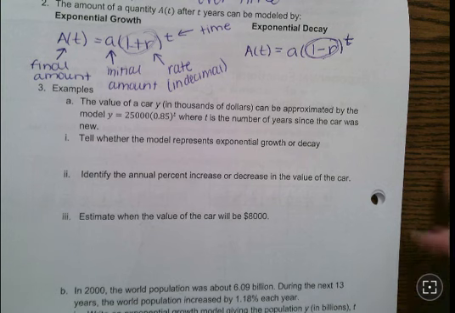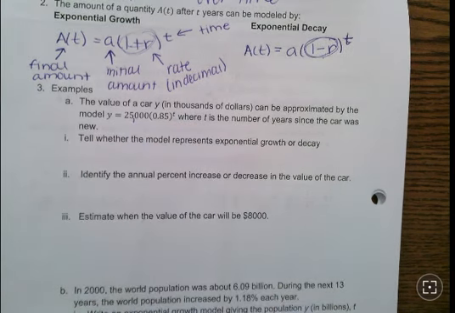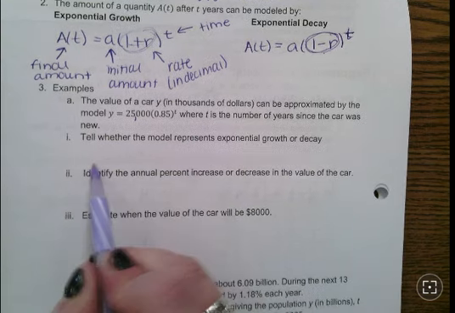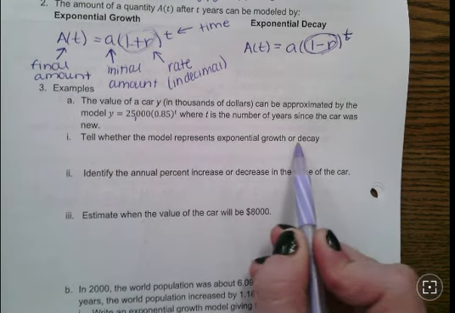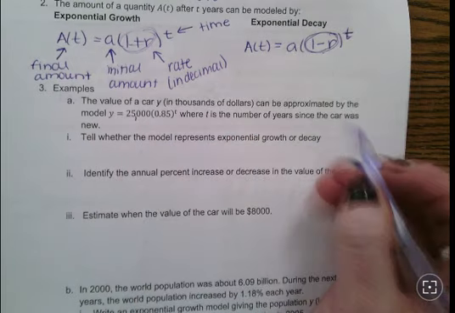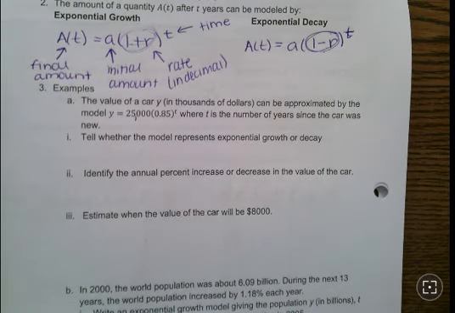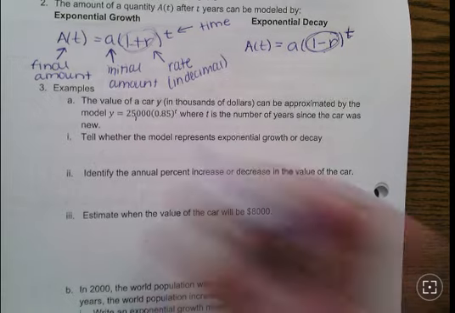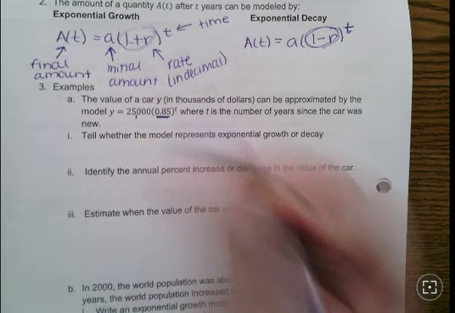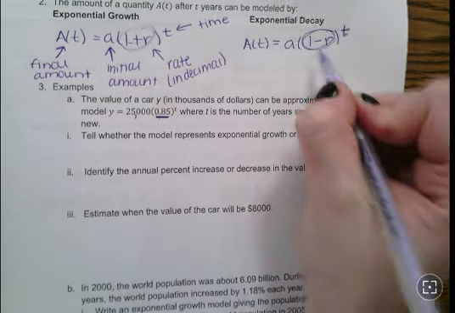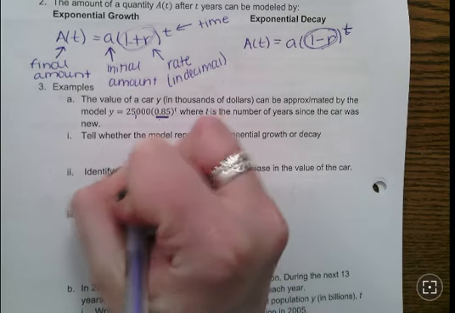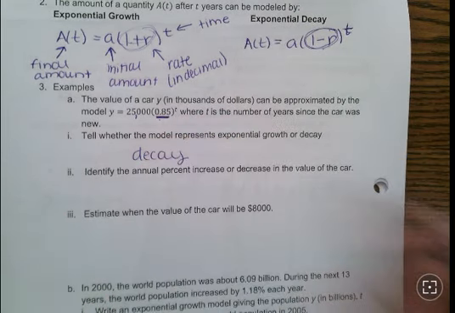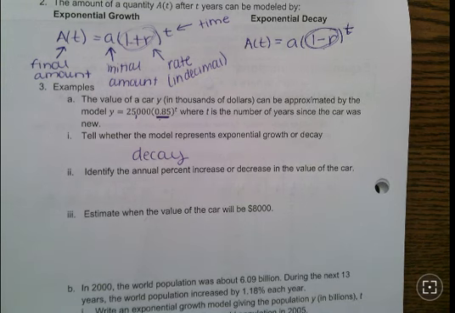The value of a car in thousands can be approximated by the model y equals 25,000 times 0.85 to the t, where t is the number of years since the car was new. Okay? So tell whether the model represents exponential growth or decay. All right, well, first of all, cars depreciate, okay? They don't grow in value. But also, if you look here, this number on the inside is less than 1, which means that we subtracted a rate from 1. And so this is an example of exponential decay, okay?